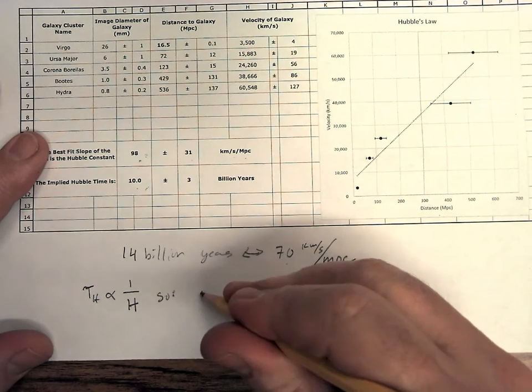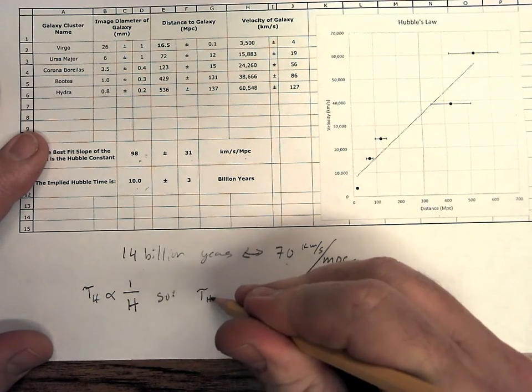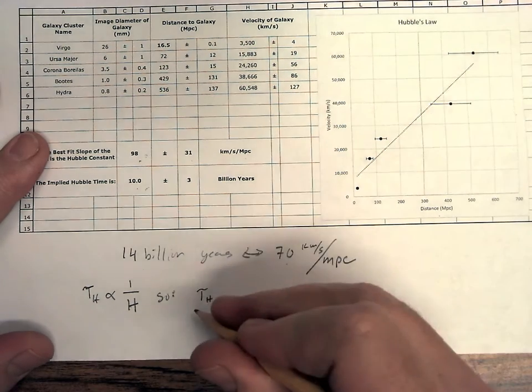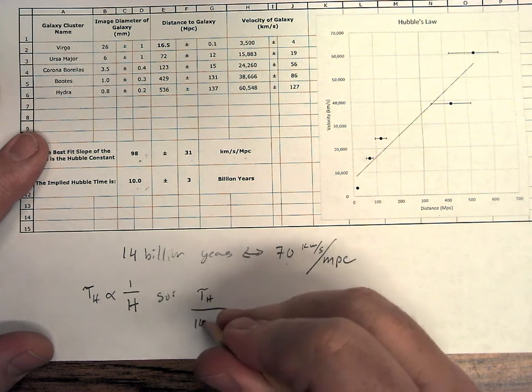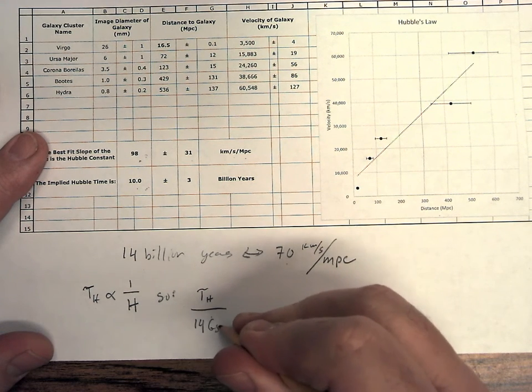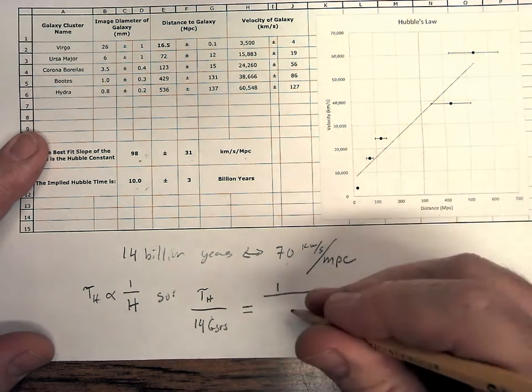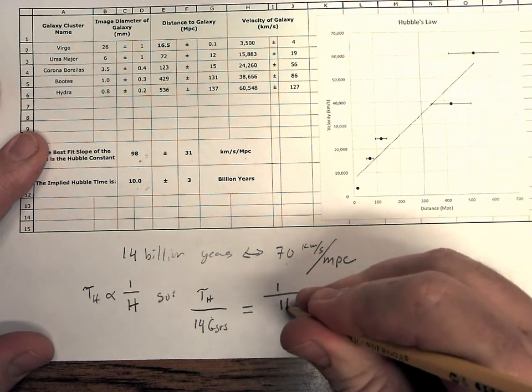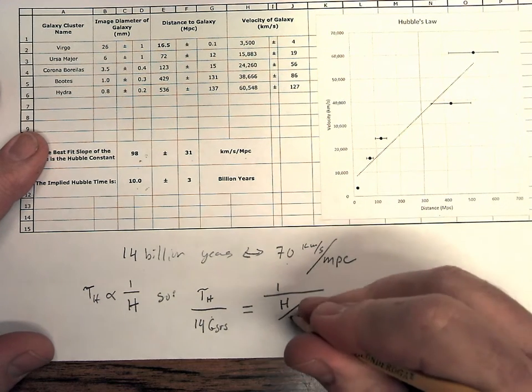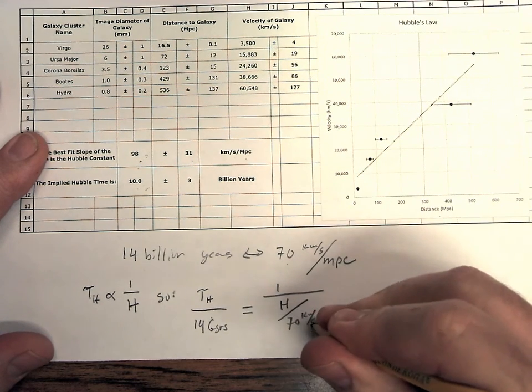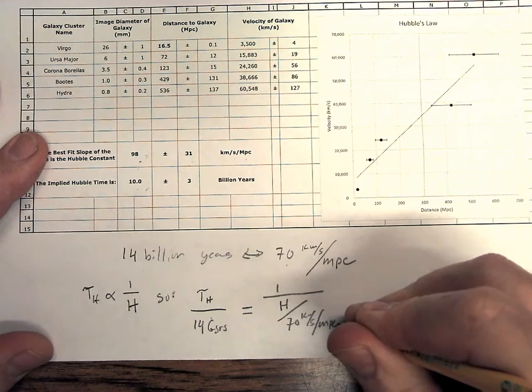I'm going to say the Hubble time divided by 14 billion years must equal 1 divided by the Hubble constant divided by 70 kilometers per second per megaparsec.